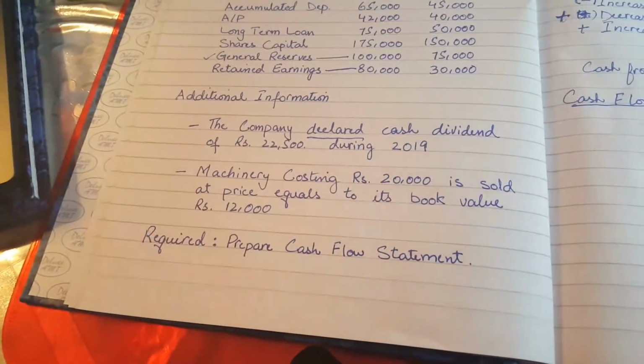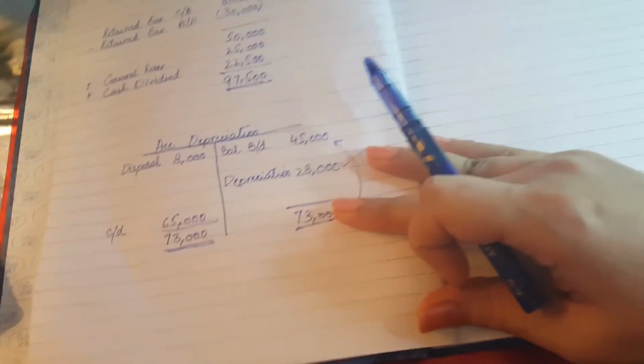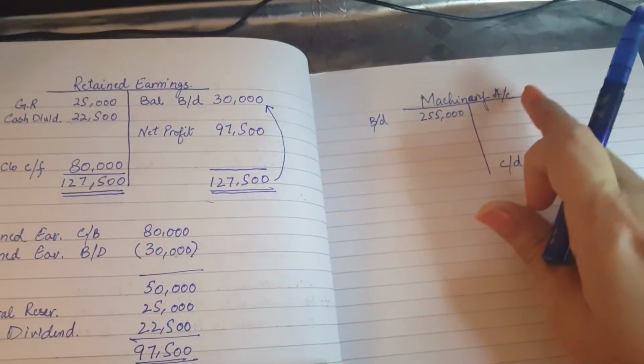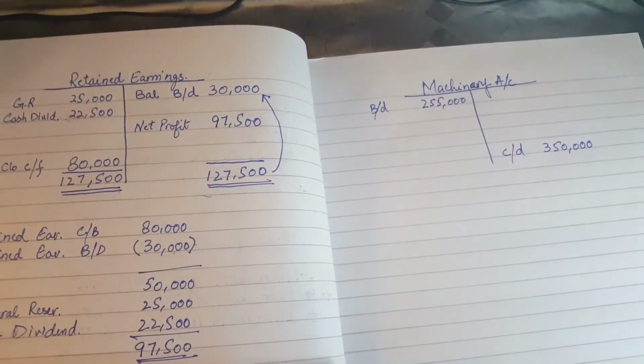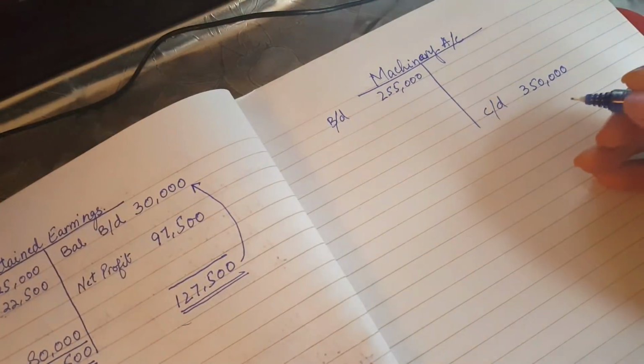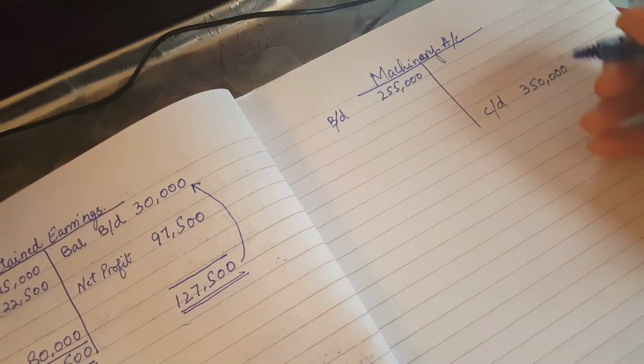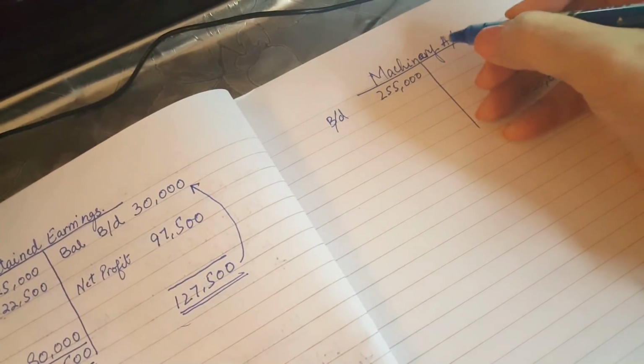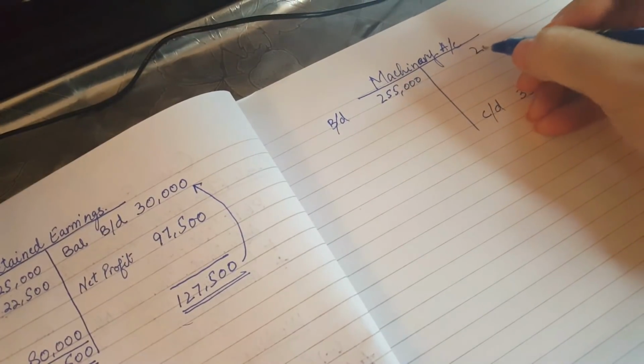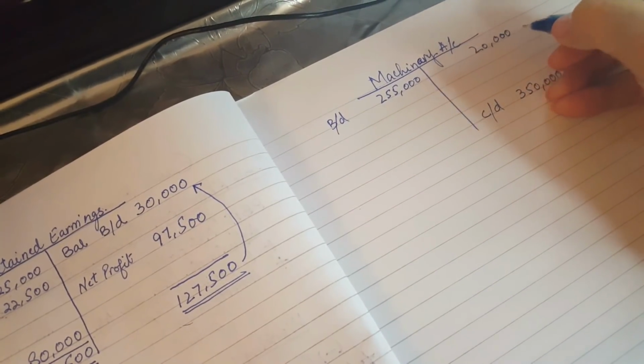So this 20,000 will be mentioned here in this account. This disposal machinery item is written as 20,000.